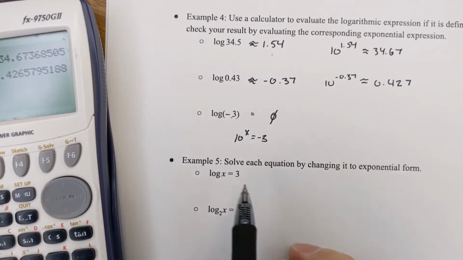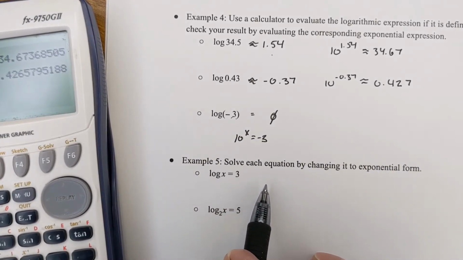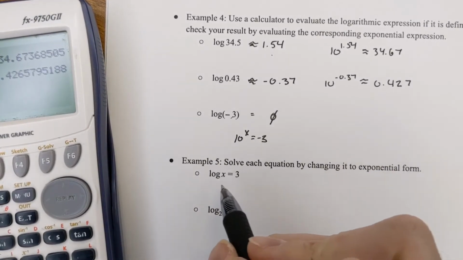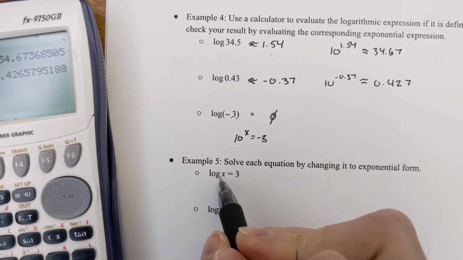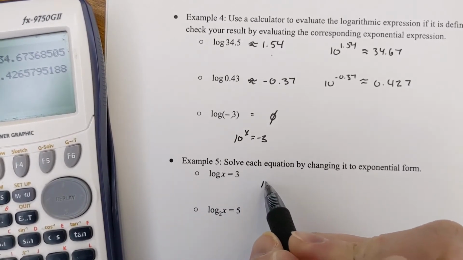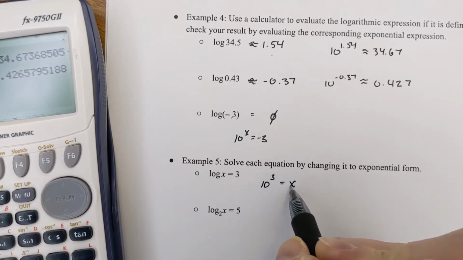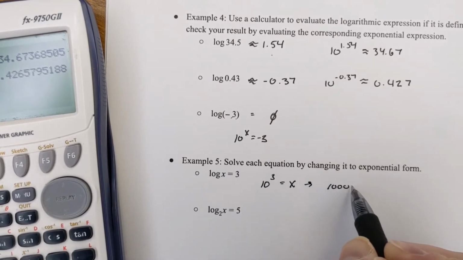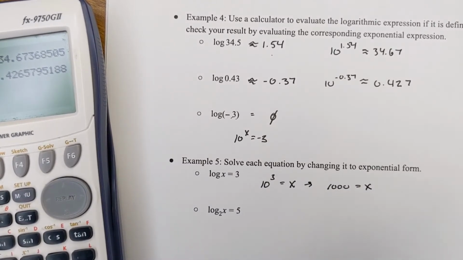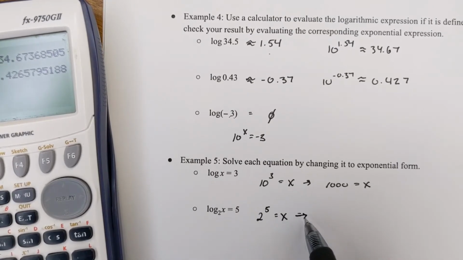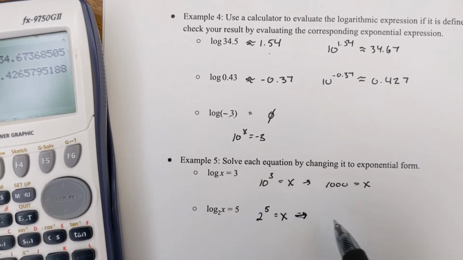Okay, so down here it says solve each equation by changing it to exponential form. So now we're given our exponent. So log x is equal to 3 means 10 cubed is equal to x. So 10 cubed is 1,000, so x is 1,000. Here, that's my exponent, so this is 5 squared is equal to x. Base exponent is equal to that, so not 5 squared, 2 to the 5th. 2 to the 5th is 32, so x is 32.